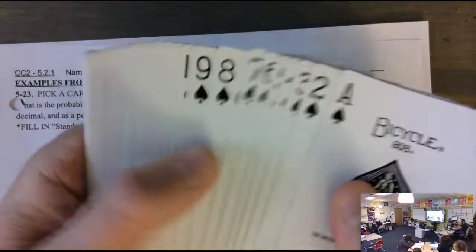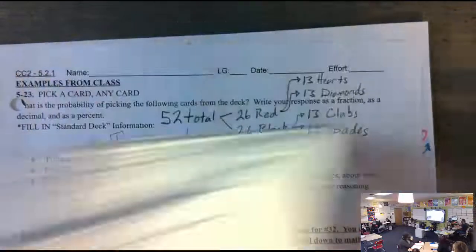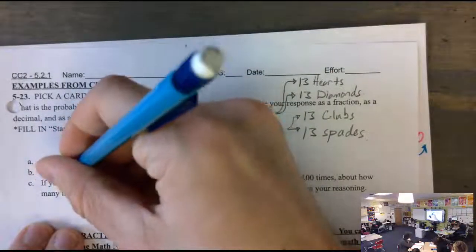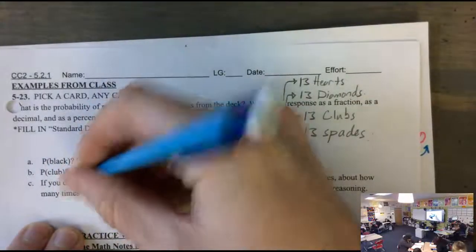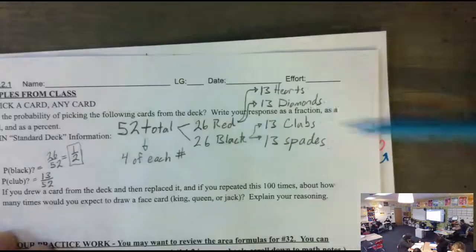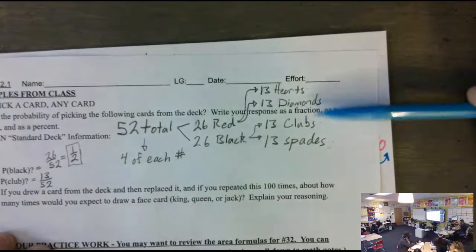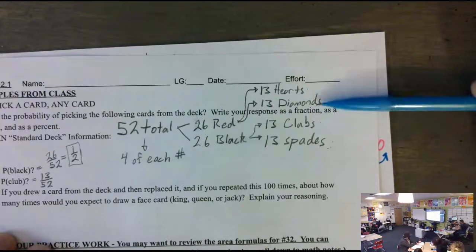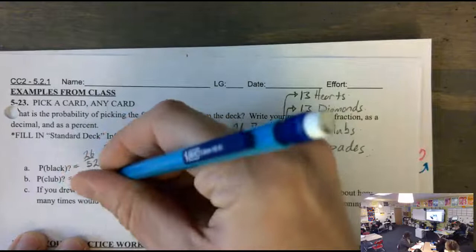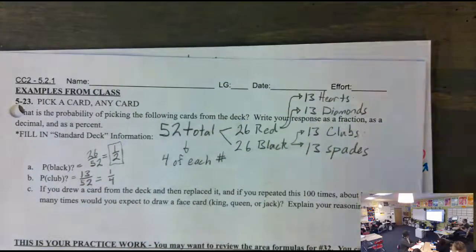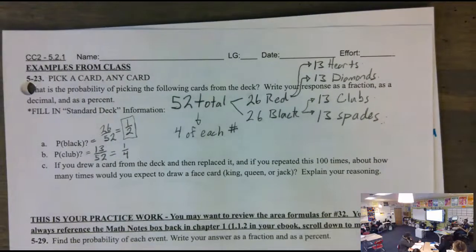But if I think about the probability of a club, how many clubs were there? 13 out of how many total cards? 52. Or, guys, we can come over here and think how many suits, these are called suits, how many suits were there? 4. Clubs is 1 out of 4. Right? Clubs is 1 out of the 4 suits.